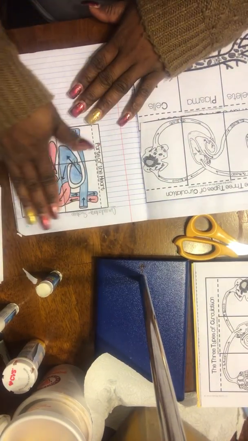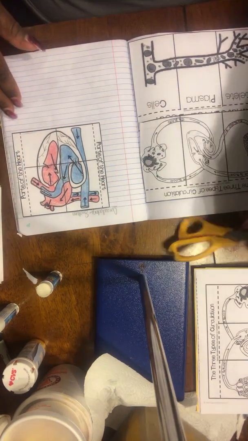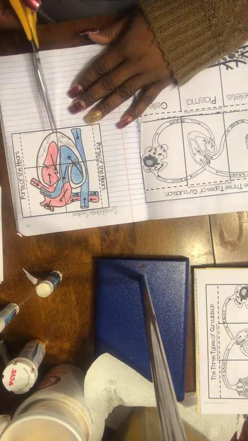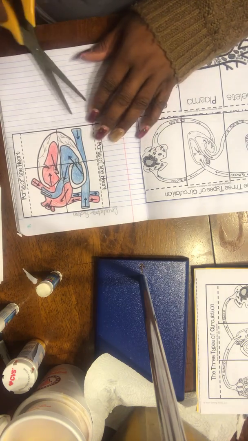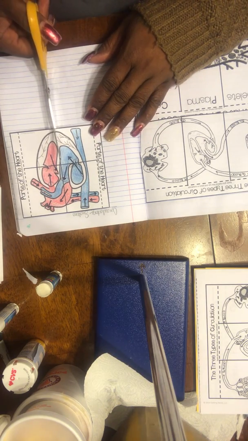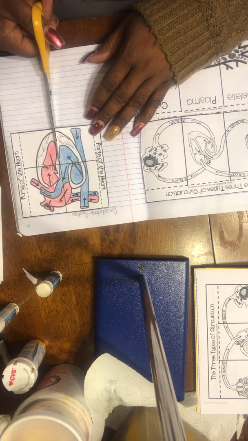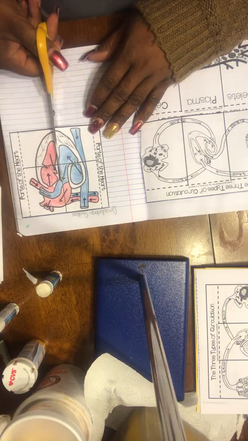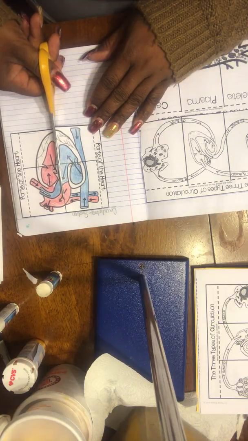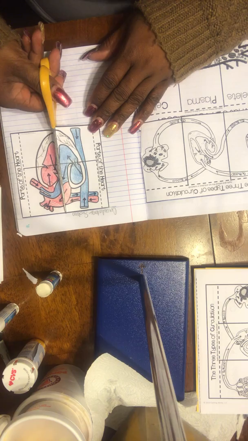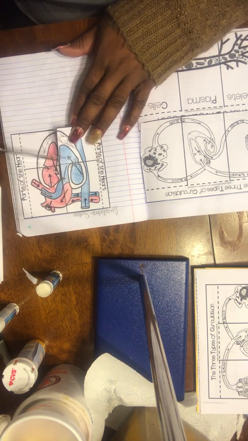and now that I have colored the information, I can go ahead and slide my scissors up under here in order to cut it apart, okay?